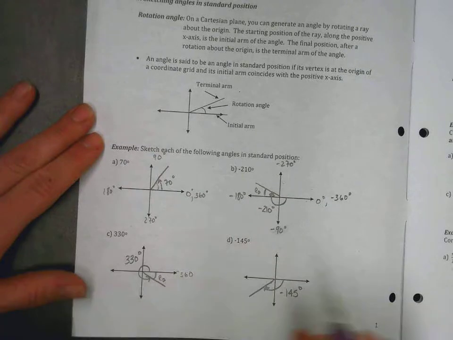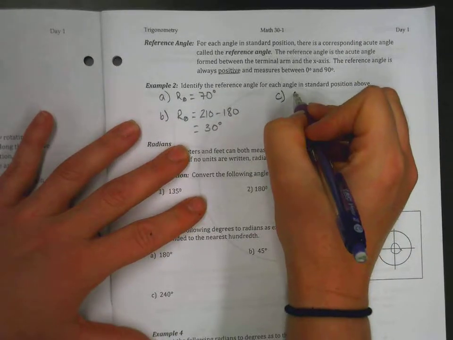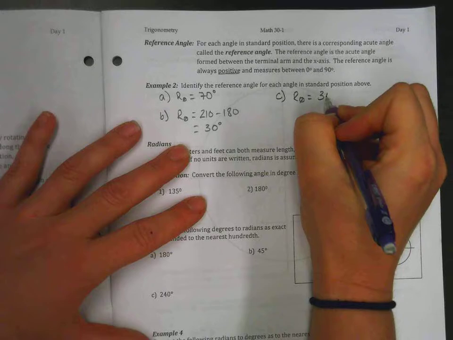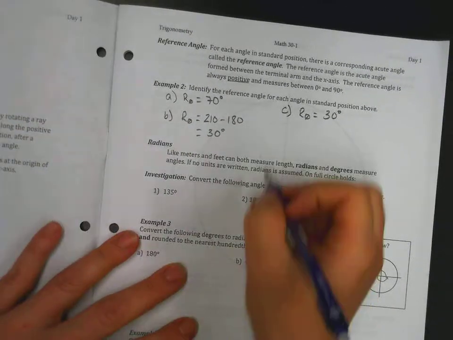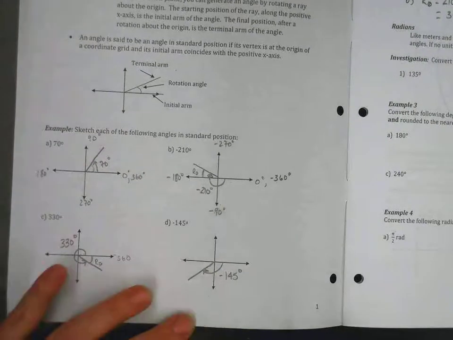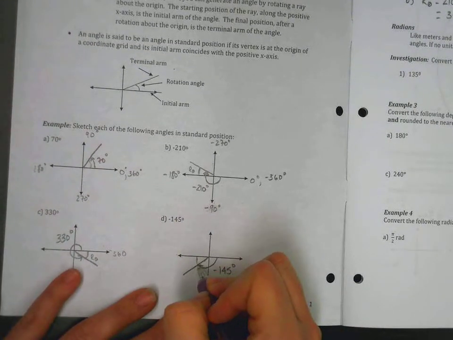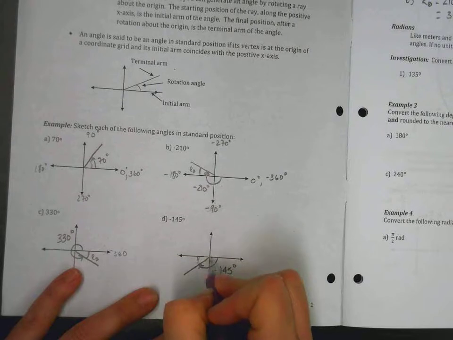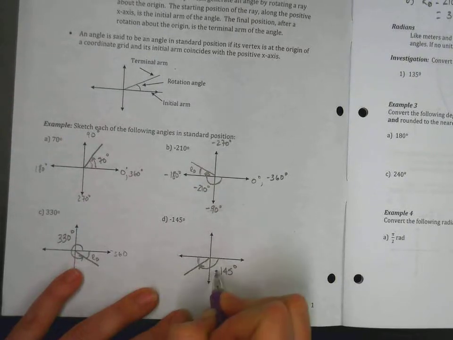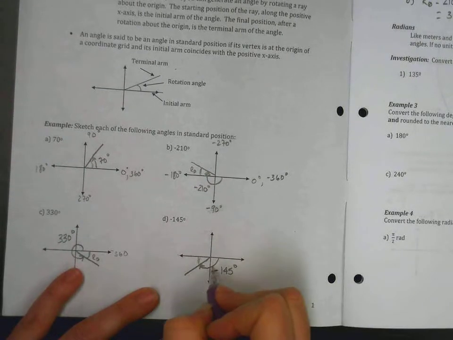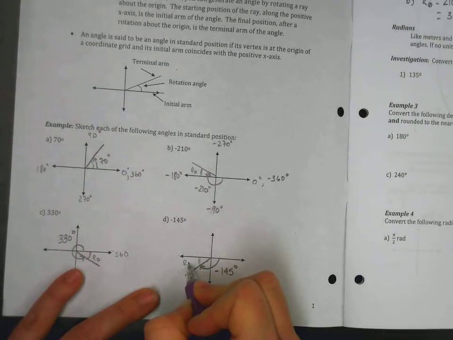And then finally D, our reference angle here, again, is between the terminal arm and the x-axis. I would take negative 180 and subtract the 145, which would give me this reference angle of 35 degrees. Okay, so that is a review on reference angles.